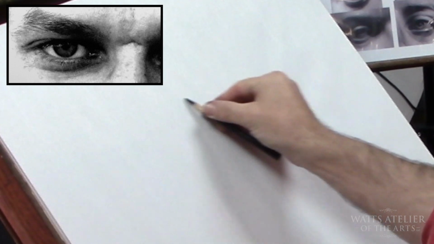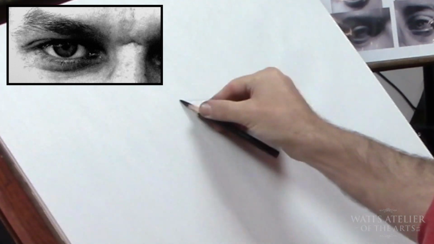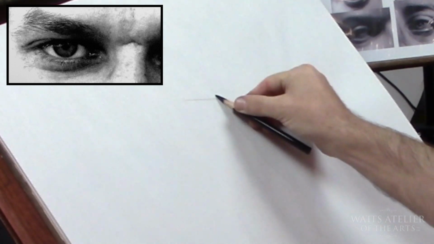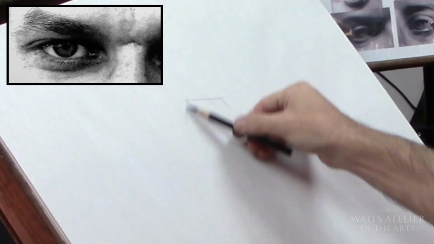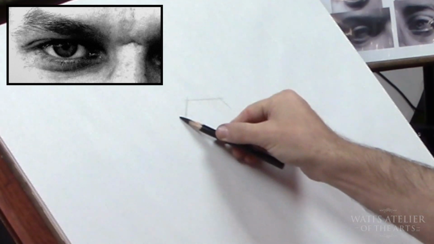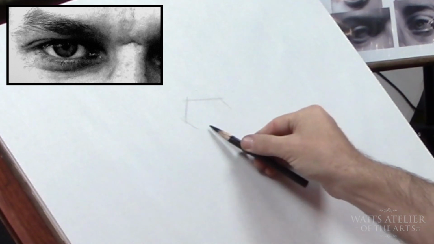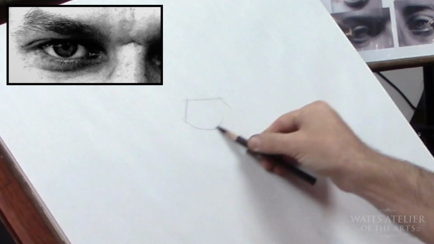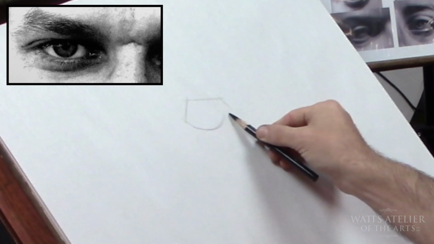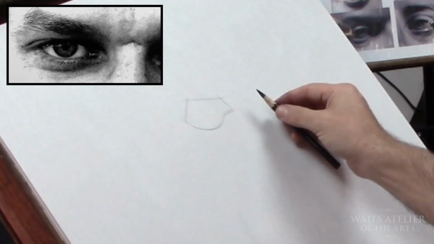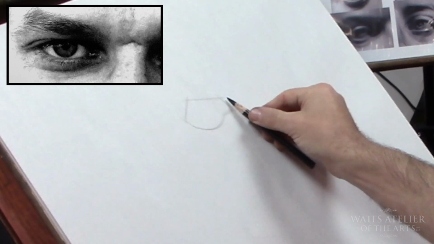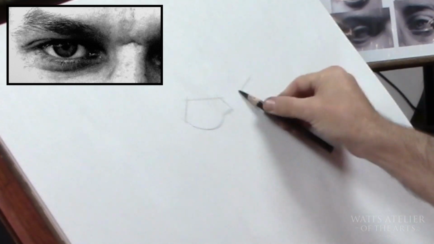So I'm just gonna block in that kind of sunglasses type shape. The eye socket. Something like that. And there's the other side over here, right?